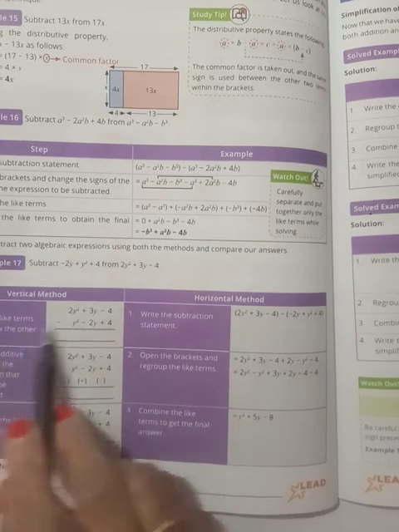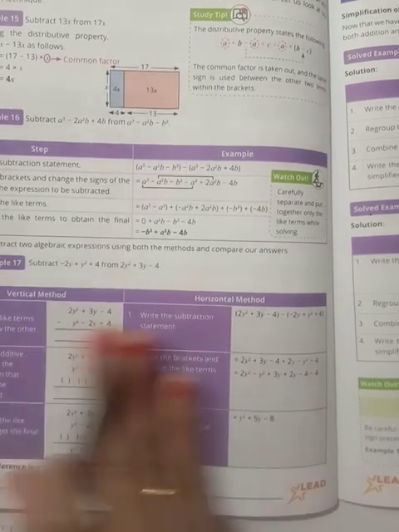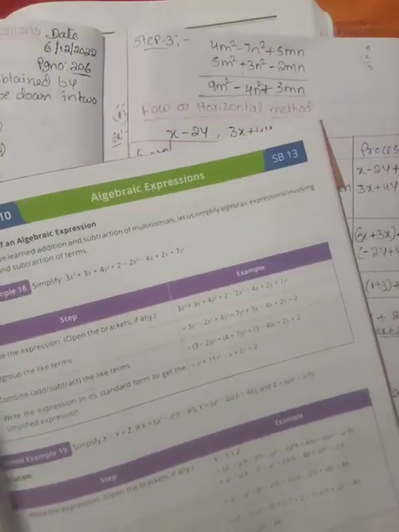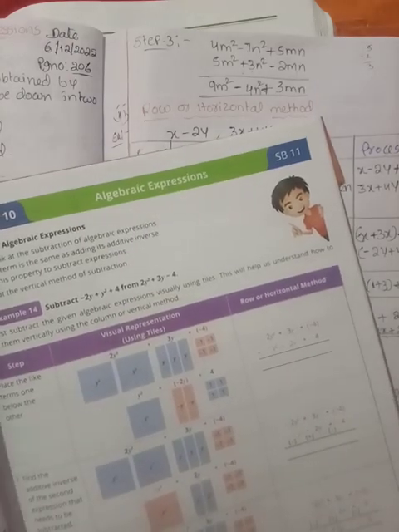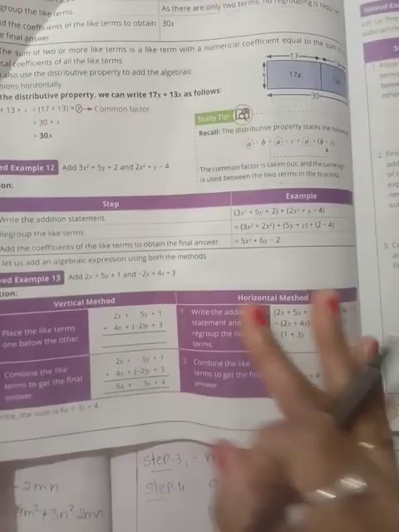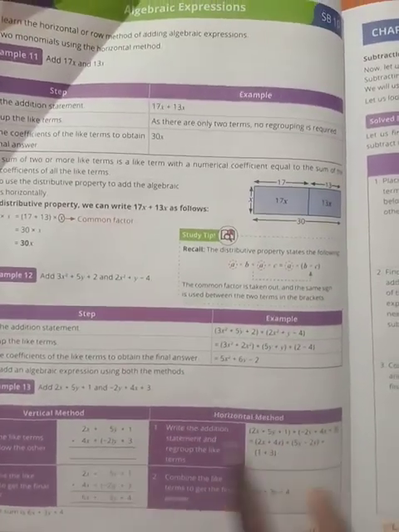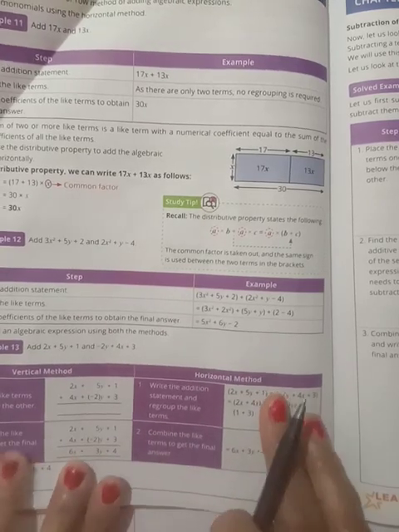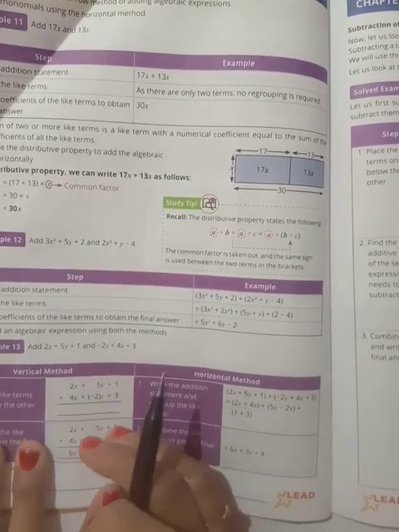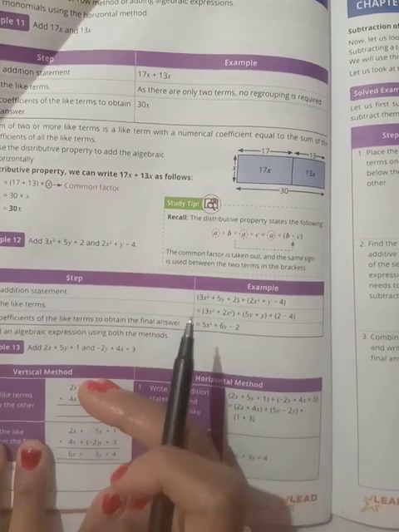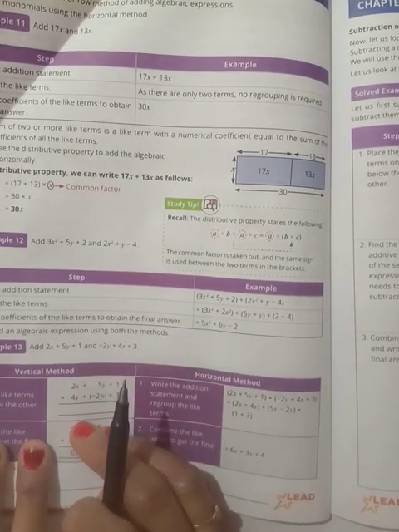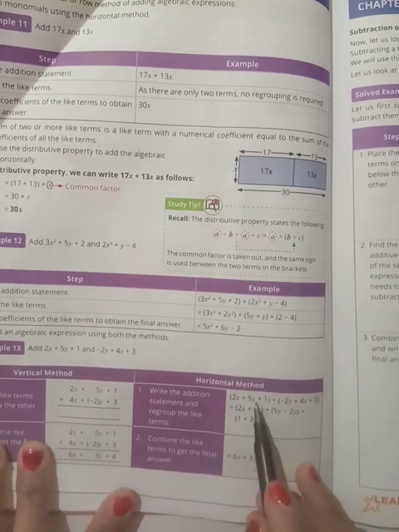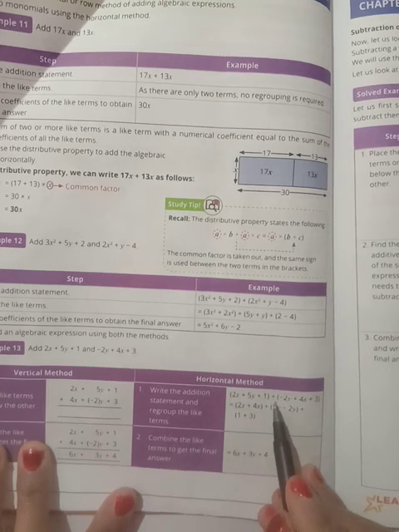Yeah, place the like terms one below the other in the vertical method. Here it is also write the subtraction statement. Okay, below the others, and the horizontal method is also there. Write the addition statements, regroup the like terms only. Additions are used there too. Here you can write one expression below the other only. And the other horizontal method uses the addition symbols between both expressions only.